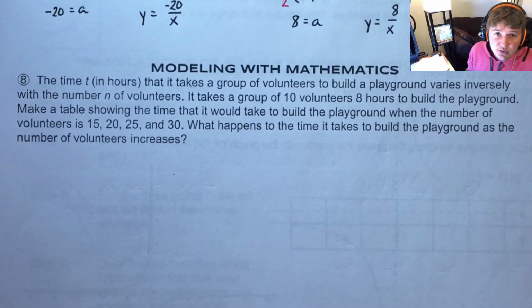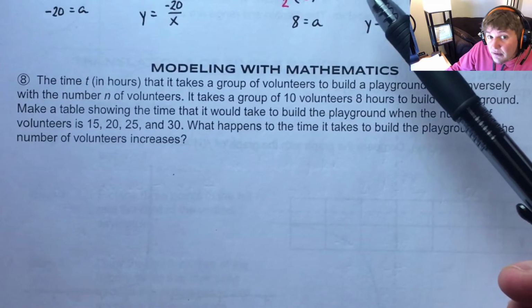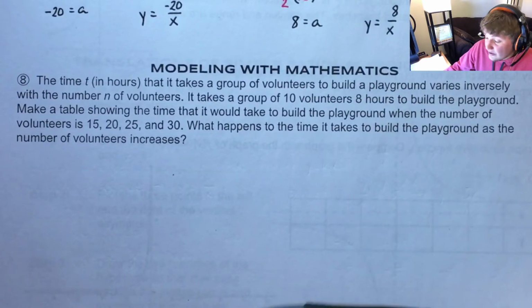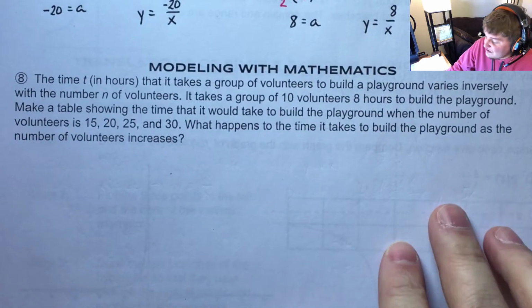And in my experience with students in the past, we haven't had a ton of problems with the examples that we've done above. And really, this is just an application of that. Okay, so let's see what that looks like.